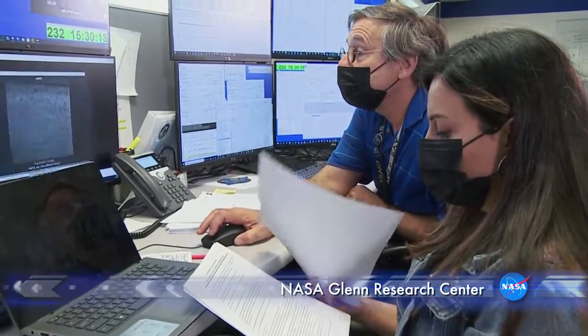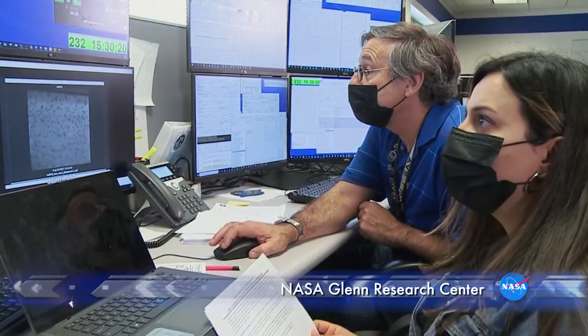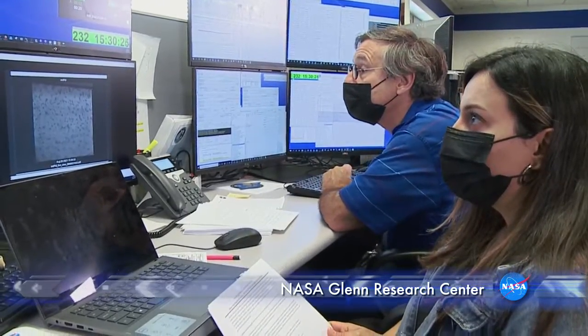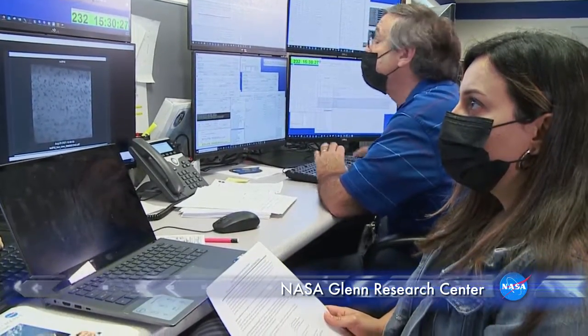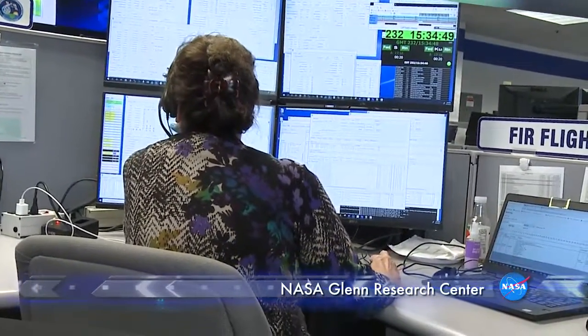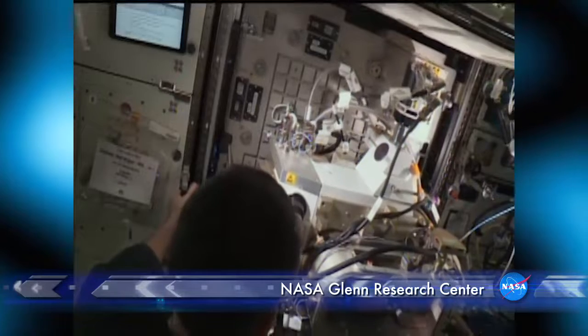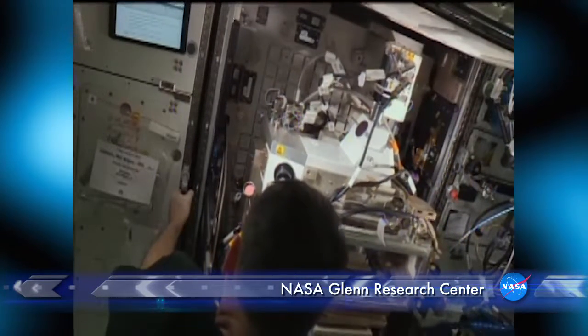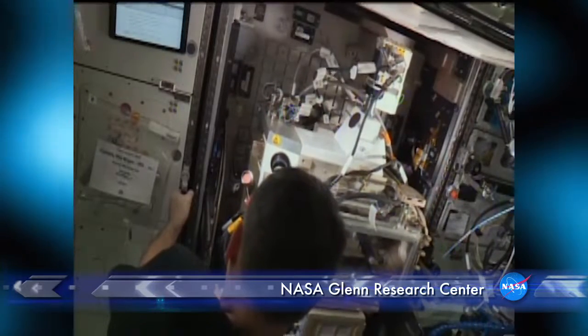We feel very fortunate to work with great teams at Glenn Research Center who helped us test our samples and devices and make sure everything is good before sending them to the space station, so we minimize the risks at the space station. They are extremely helpful and they are very dedicated.